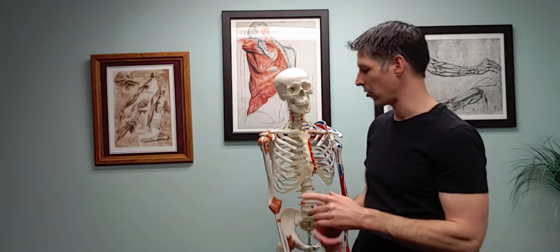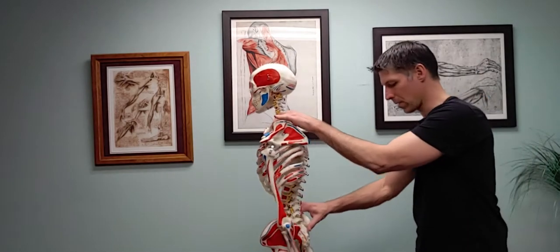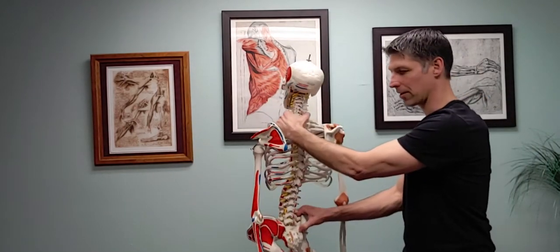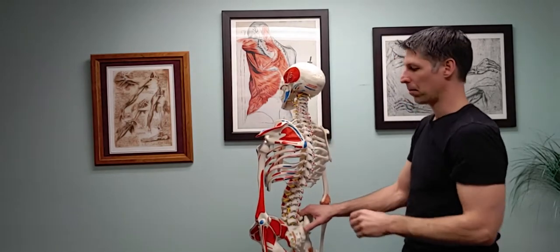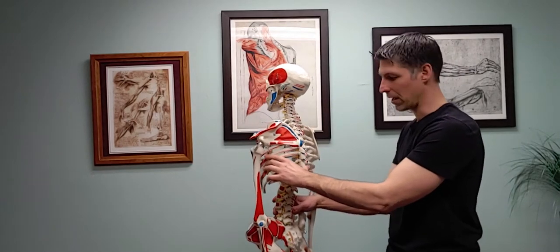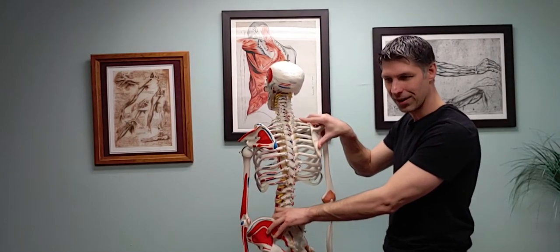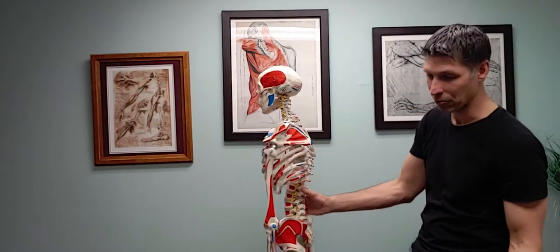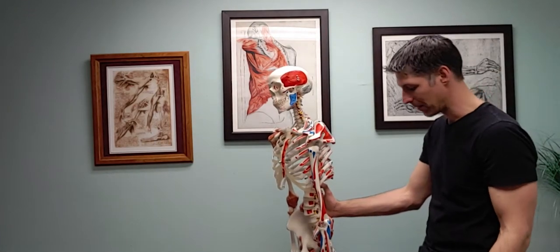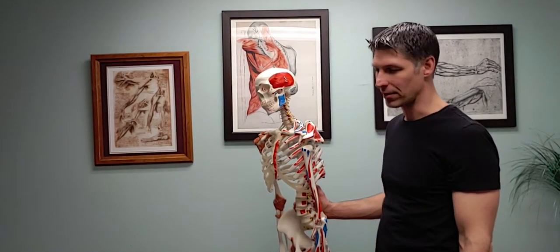Then finally, we have some terms for muscles that are unique to the spine or muscle actions. So as we mentioned, we have left and right spinal rotation. But if I have a given muscle on the left that rotates to the left, and a given muscle on the right that rotates to the right, I can't really call the muscle a left or right rotator because it would depend on what side it is. So instead we use the terms ipsilateral or same side rotator and contralateral or opposite side rotator.